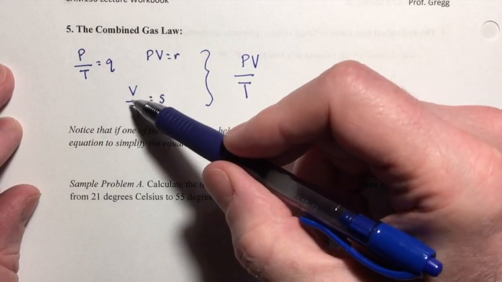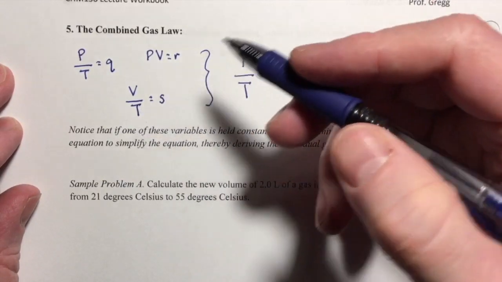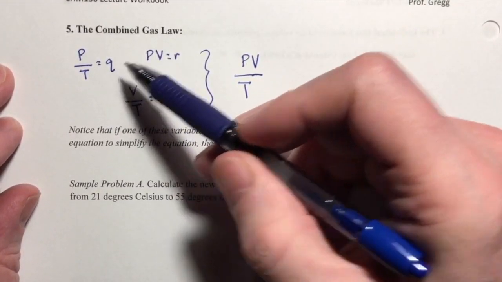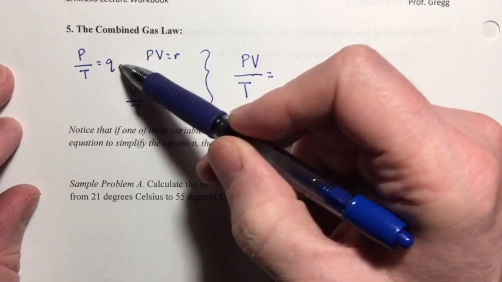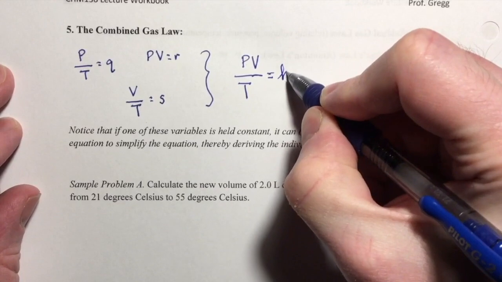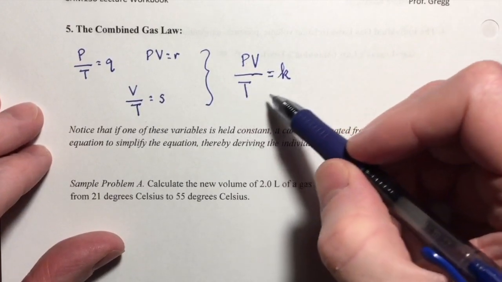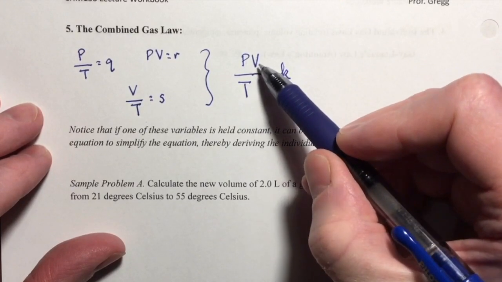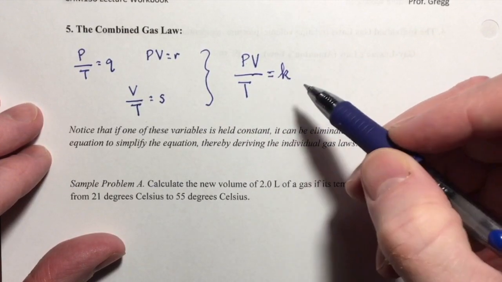And we'll also see that Charles' law is implied in this: volume in the numerator over temperature in the denominator, V over T. So all of that together equals some constant, the combination of the three individual gas constants, and temporarily we'll just call that some constant K. So this is a combined gas law, and it shows how there is a relationship between pressure, volume, and temperature, and that they are all related to some constant K.